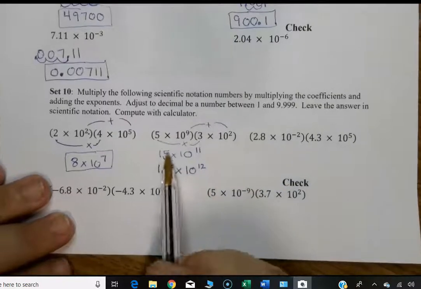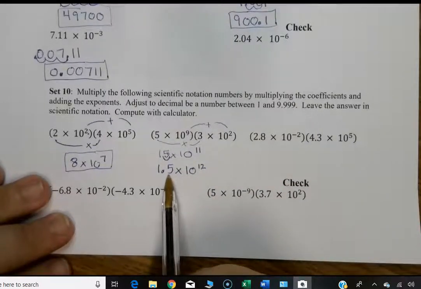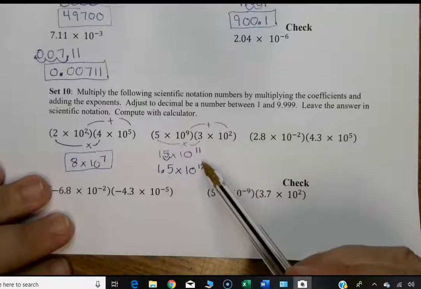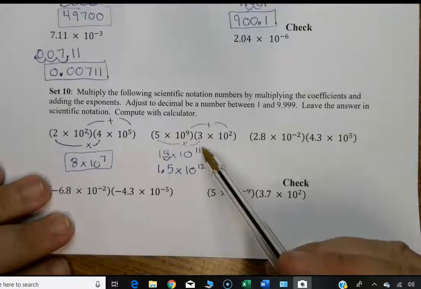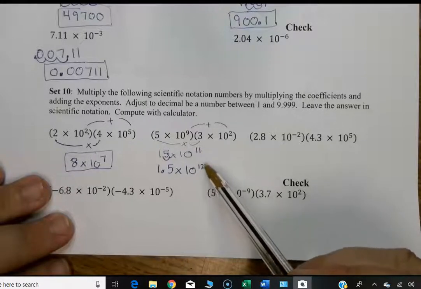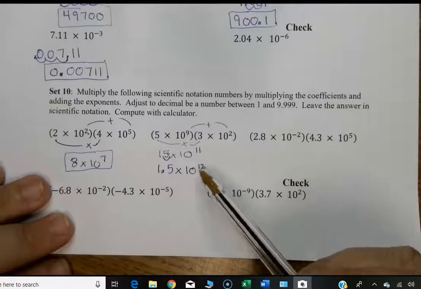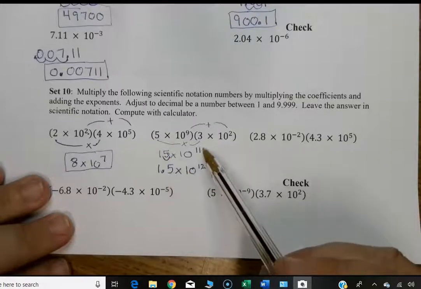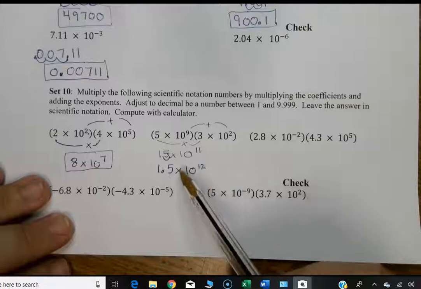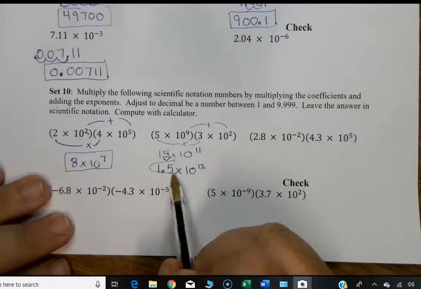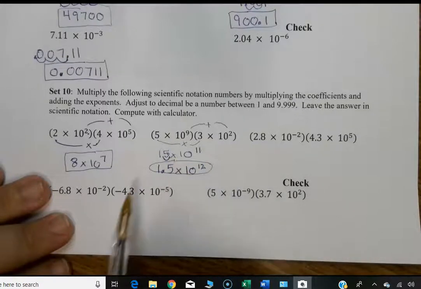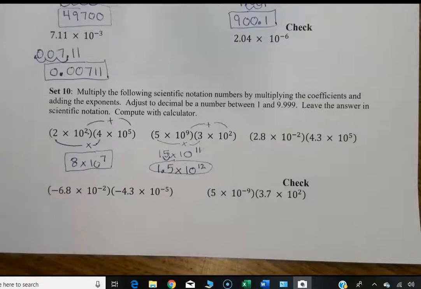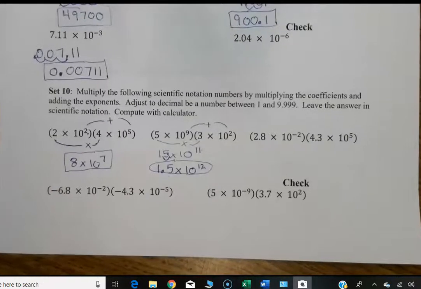In other words, going from 15 to 1.5 is dividing by 10. And going from 11 to 12, remember, these are exponents. These are multiplications of 10. So going up by 1 is multiplying by 10. So you divided this by 10, you multiplied this by 10. So now this number is exactly the same as this number above it. Okay? Alright, so that's how you adjust the decimal.